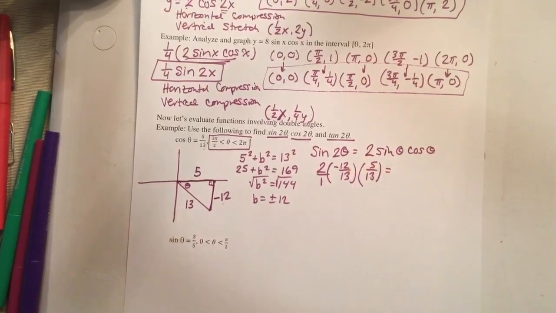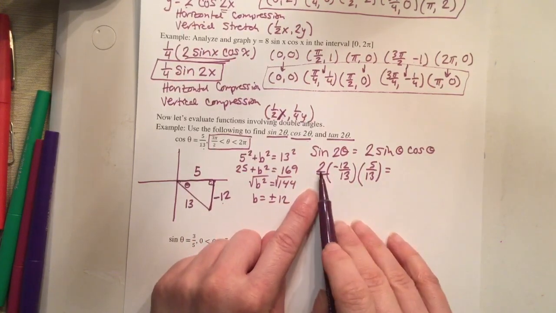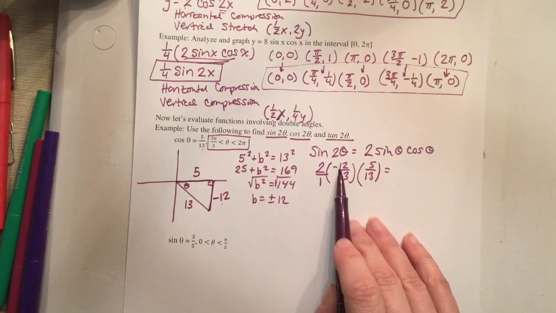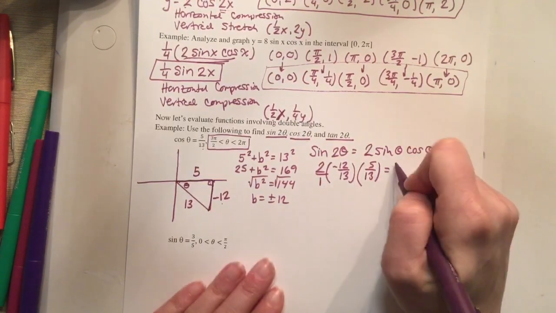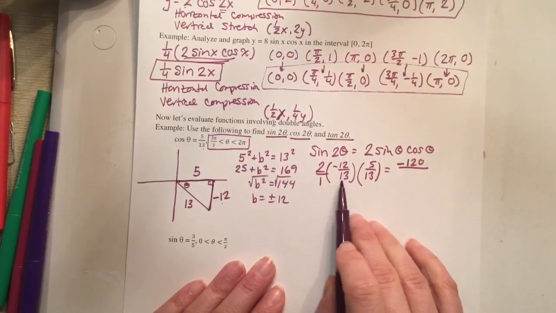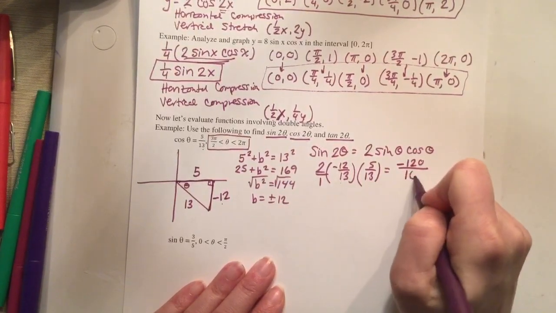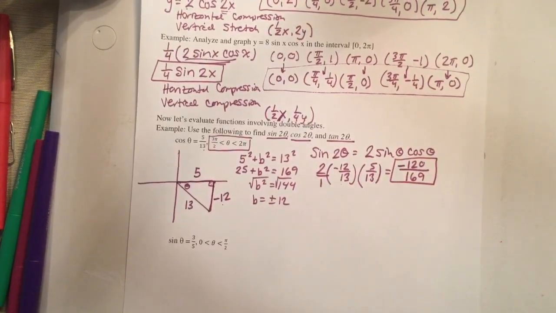Now when you're multiplying, remember it's top times top, bottom times bottom. This 2 is the same thing as 2 over 1. So 2 times negative 12 times 5, we end up with a negative 120. Bottom, 1 times 13 times 13 is 169. That is the sine of 2 theta.